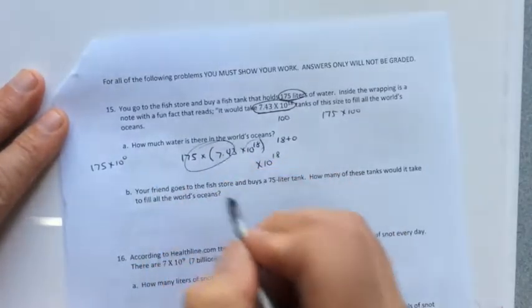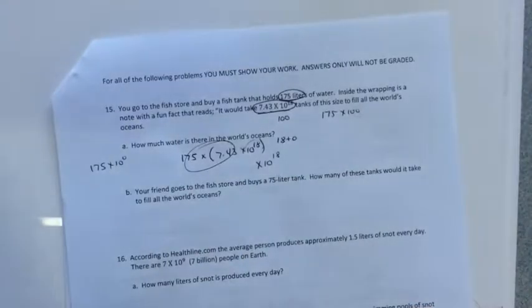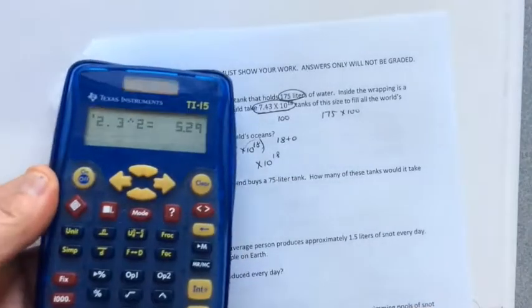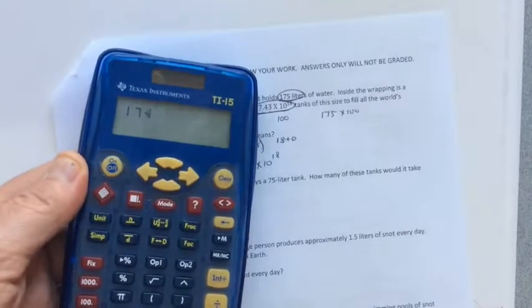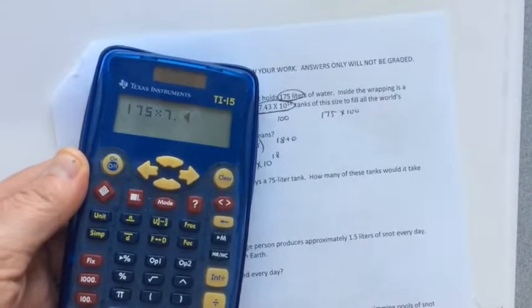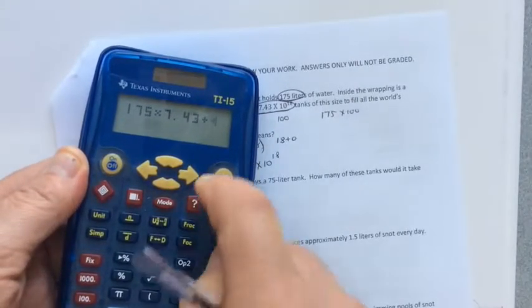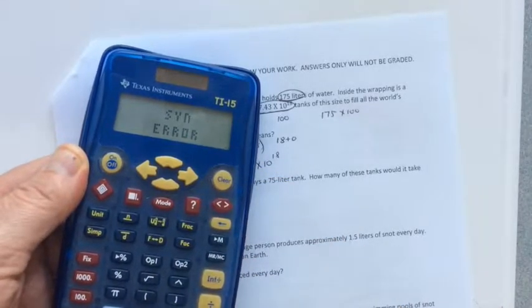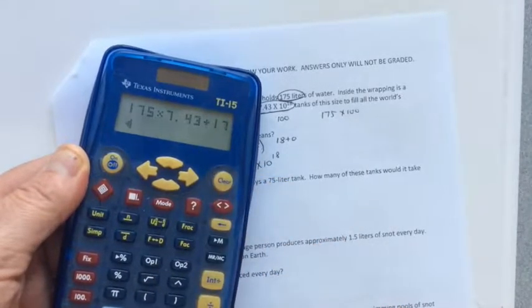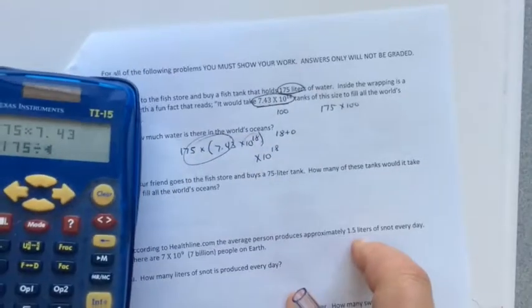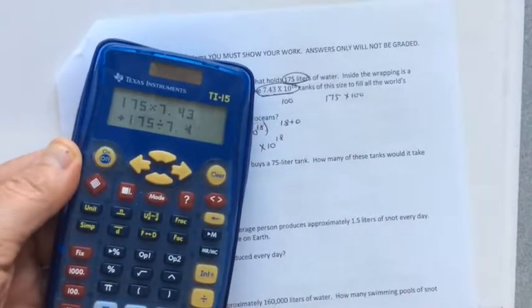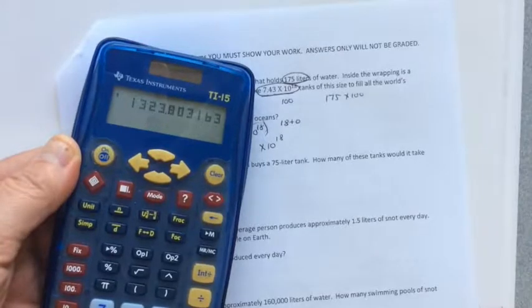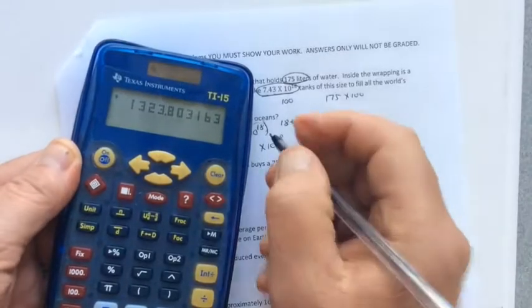And then I need my calculator for that part. So 175 times 7.43 is 1323.8.